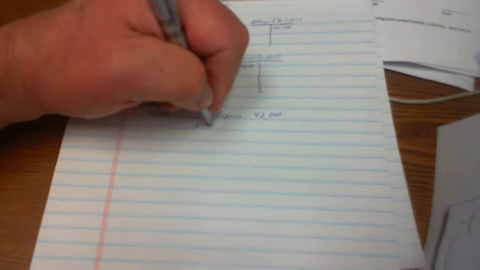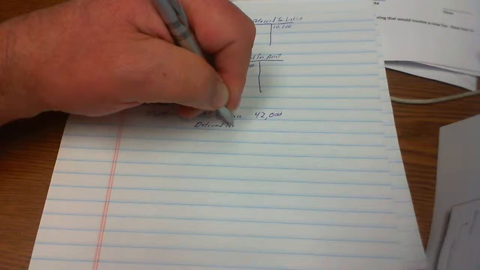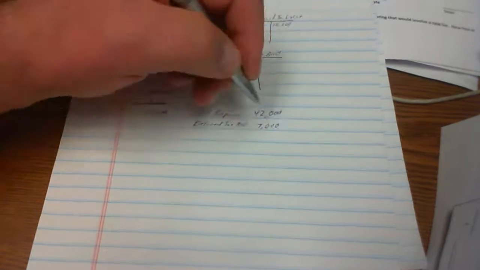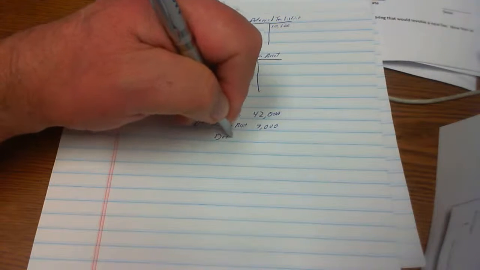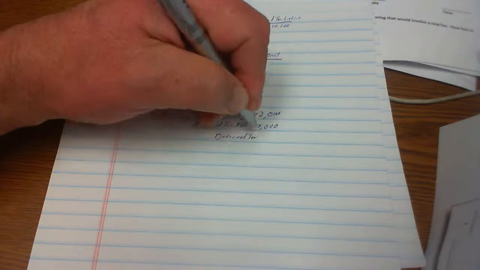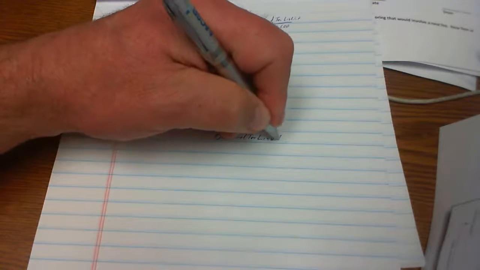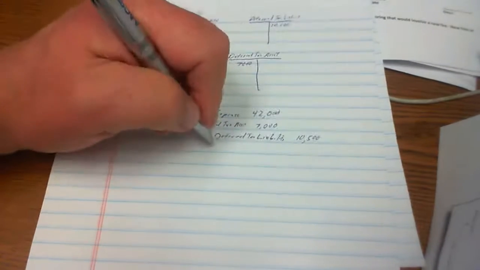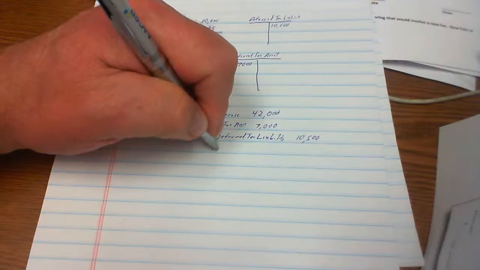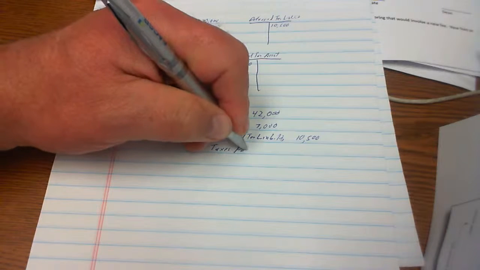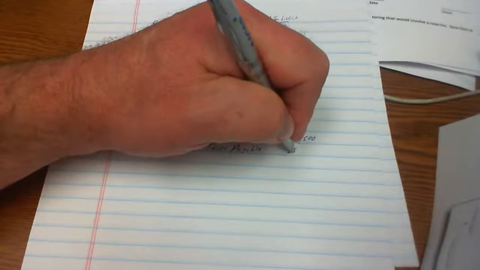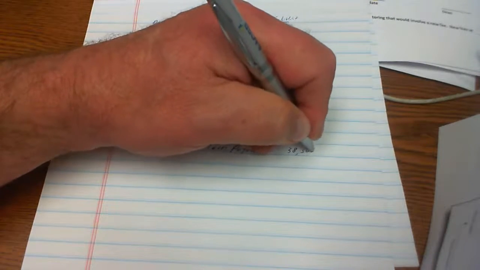deferred tax asset, that's $7,000. Deferred tax liability, $10,500, leaving us with taxes payable, which is given to us as $38,500.